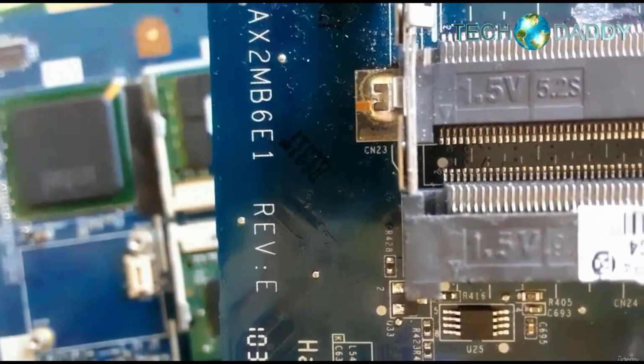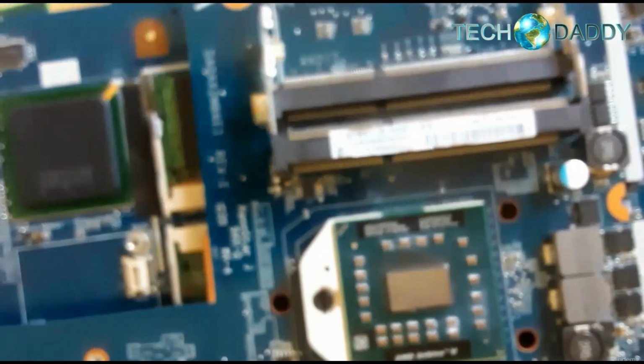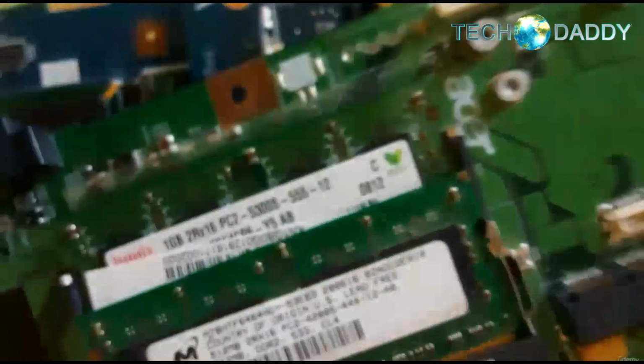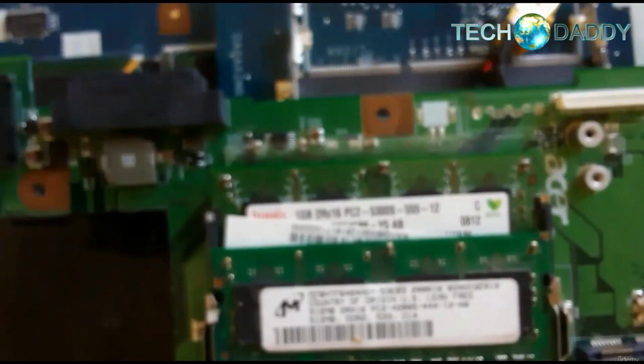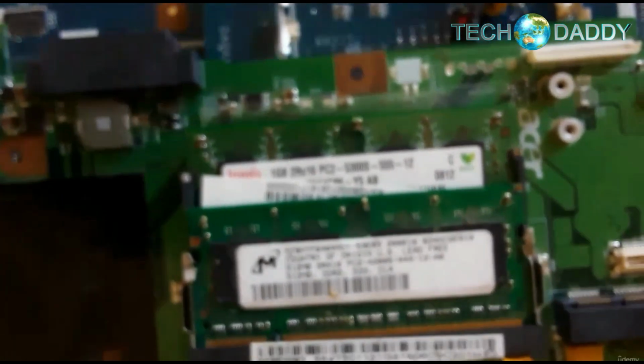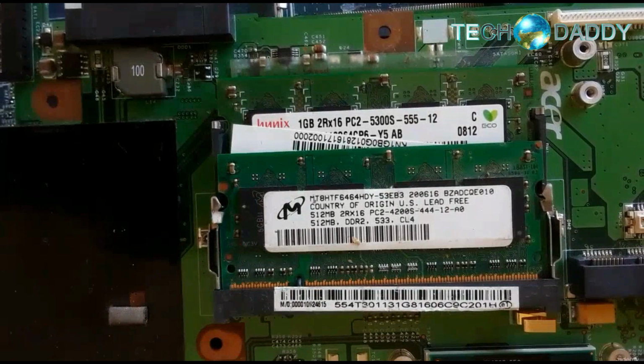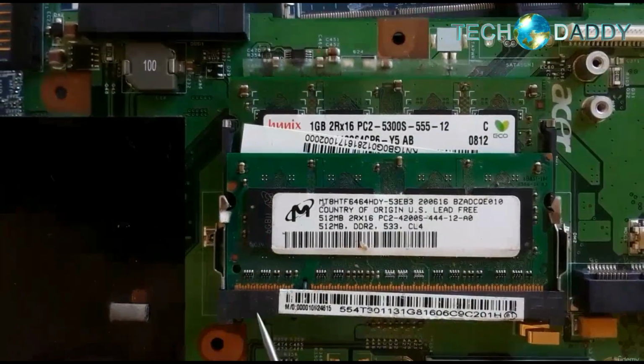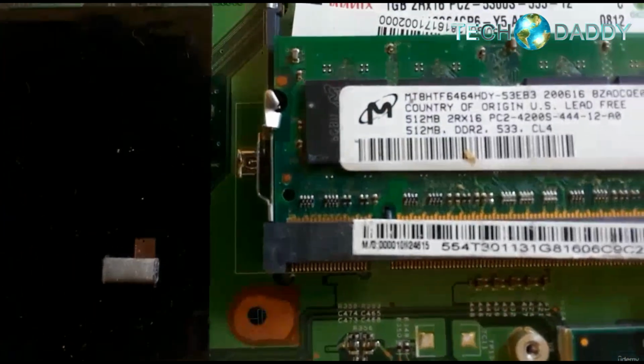As I told you before, there are many types of random access memory, and for every type of RAM there is a specific working voltage. Let's see this motherboard also and the type of this RAM.